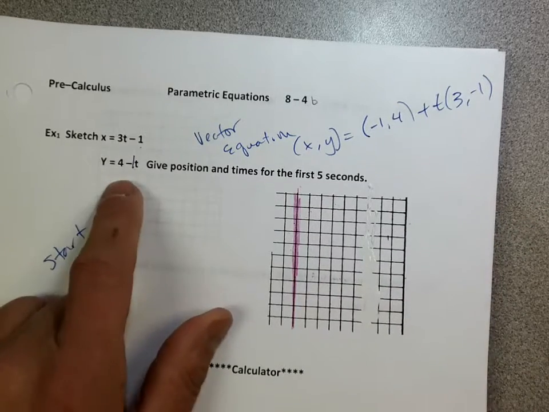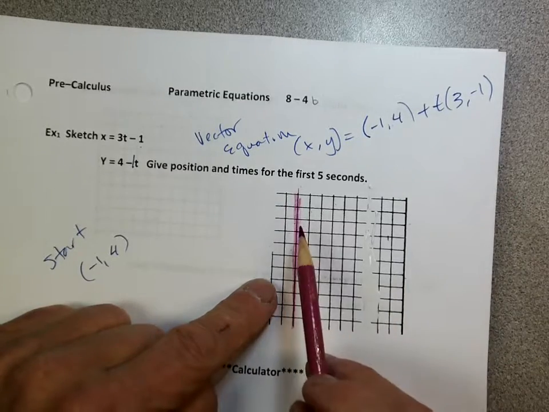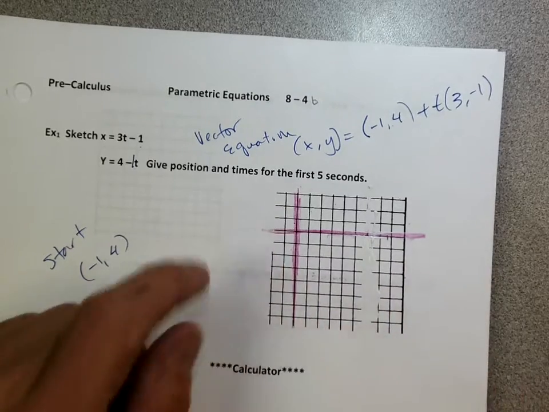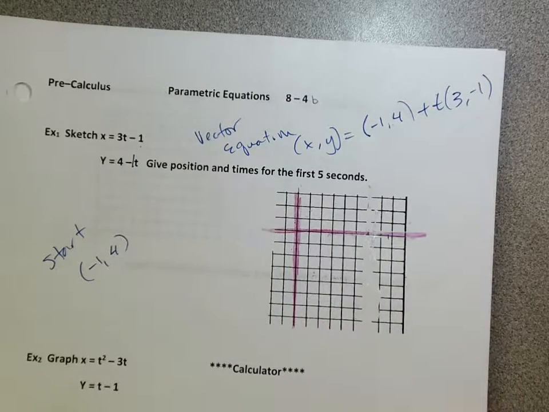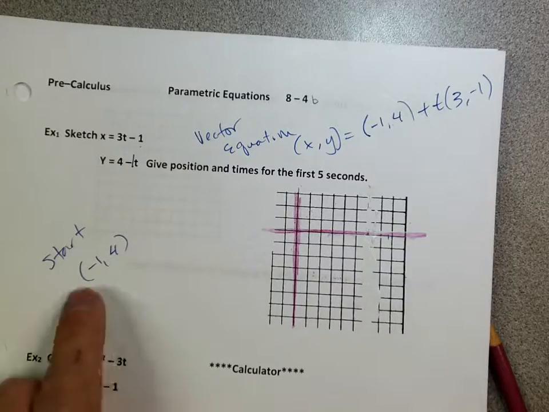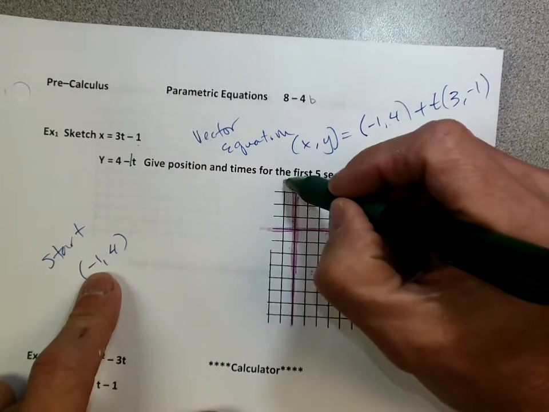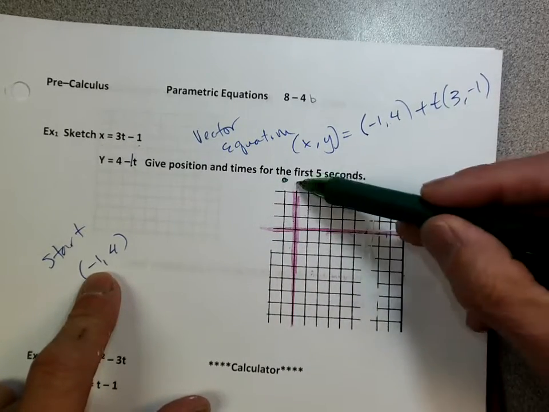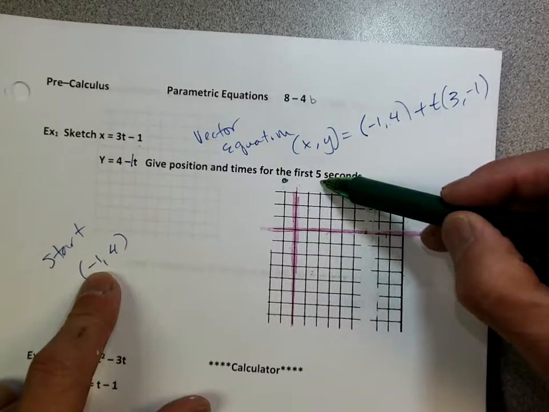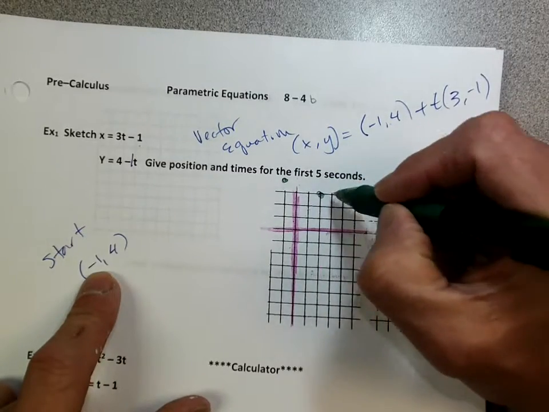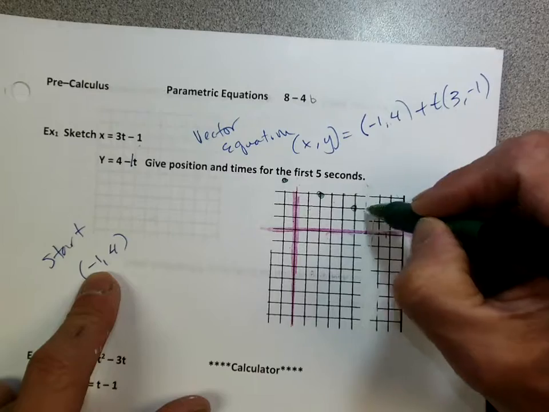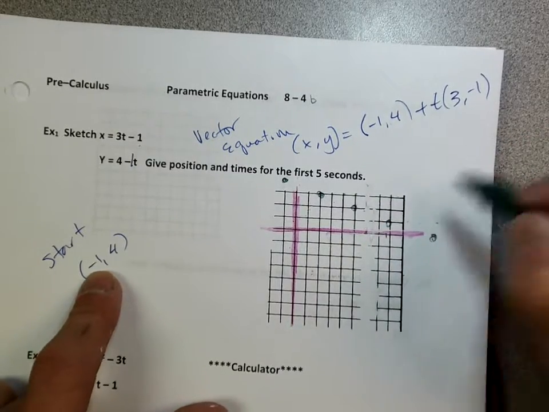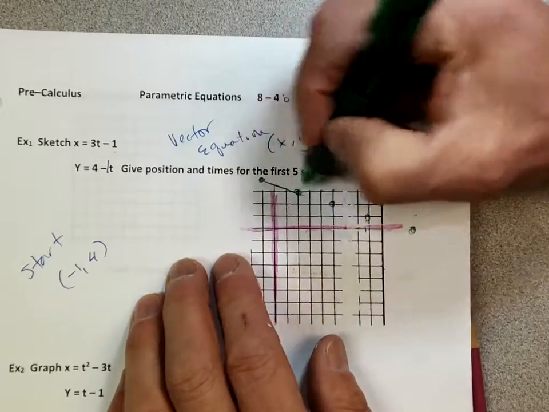Yes. All right. -1, 4. We're going to go 3, -1. So start. I think I'm going to go right about there. Put my x and y axis right about there. So, let's check it out. -1, 4. Start right about there. And then my movement is to go over 3, down 1. Over 1, 2, 3, down 1. Over 1, 2, 3, down 1. So it's going in this direction.